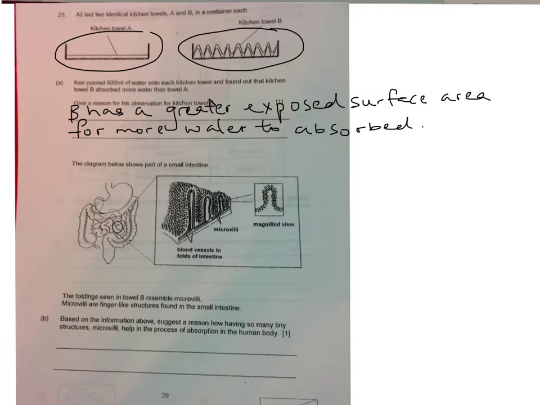So towel B has a larger surface area for more water to be absorbed compared to towel A. The diagram below shows a small part of the small intestine. The foldings seen in B resemble microvilli, which are found in the small intestine. Based on the information, suggest a reason how having so many tiny structures helps in the process of absorption in the human body.